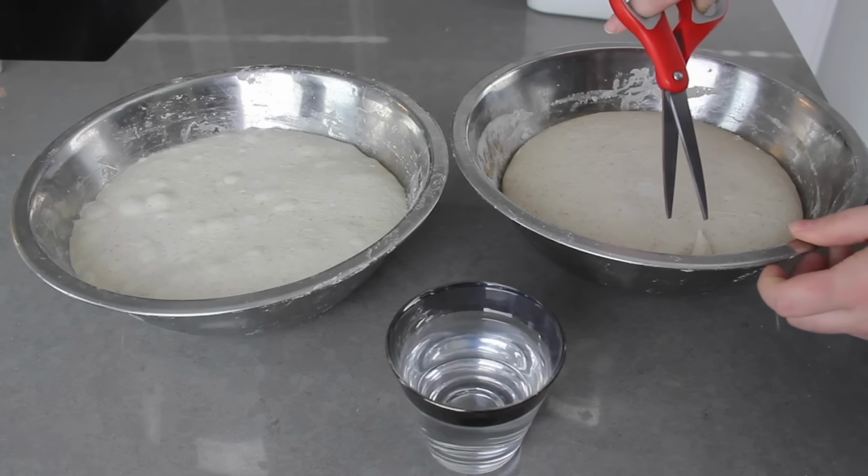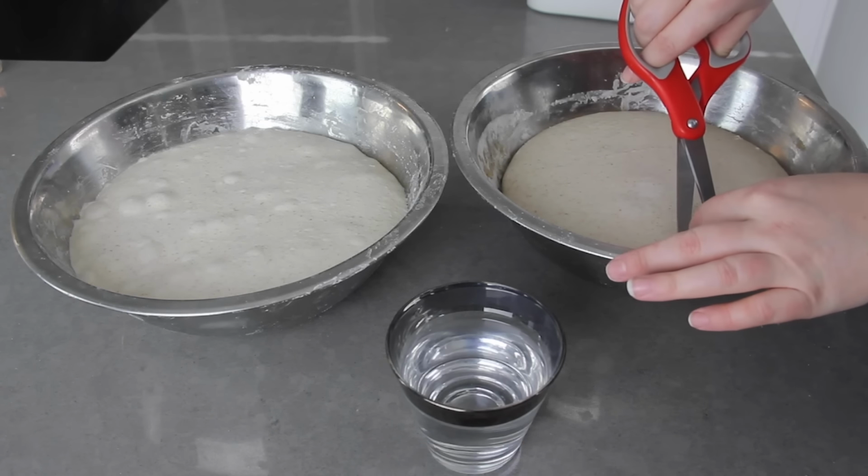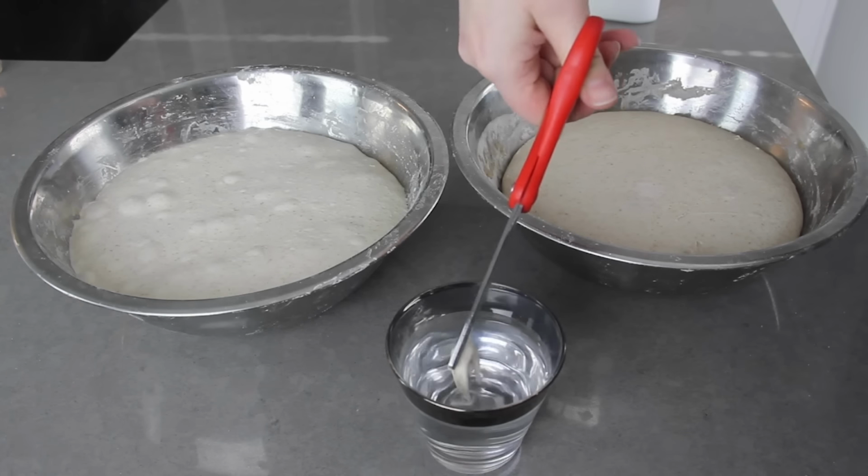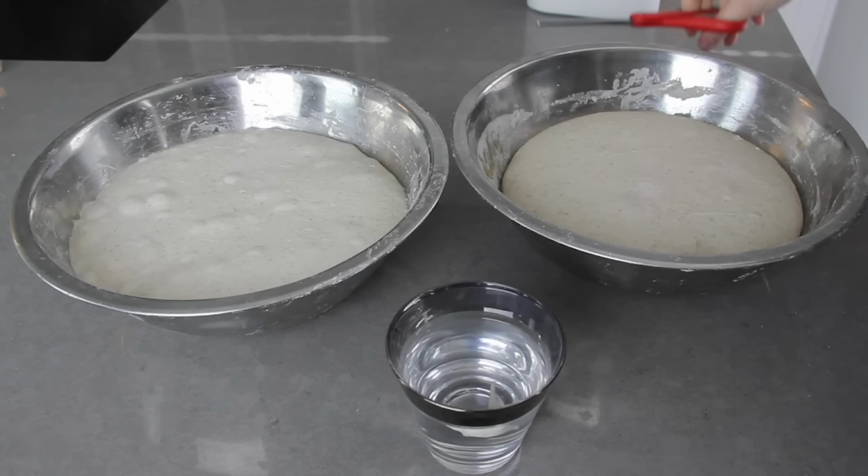Now you can also do the float test just like we did with our sourdough starter. So for this test, we're going to very gently cut off a piece of dough and drop it in a glass of water to see if it floats. And if it does, you are good to start shaping. If it doesn't, give it a little bit longer. Now again, you need to be very gentle when you do the float test. Don't press the air out of the dough, otherwise it will never float.